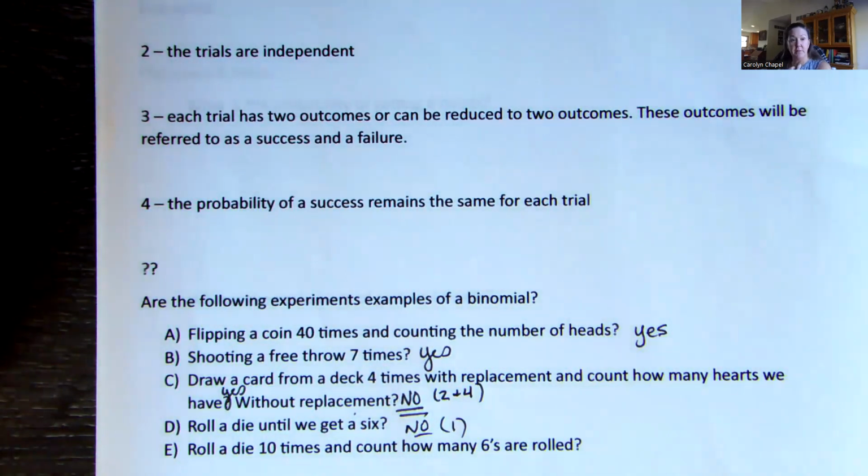We're doing it a fixed number of times. Trials are independent. What happens on the first roll does not affect what happens on the second roll. Outcomes reduced to 2. If we are only concerned if we get a 6 or not, yes. If we started looking at what number was on the die, then the answer would be no. But we're just looking at if it's a 6 or not.